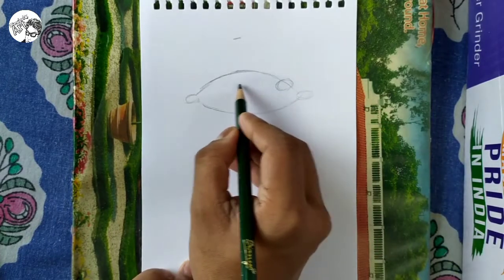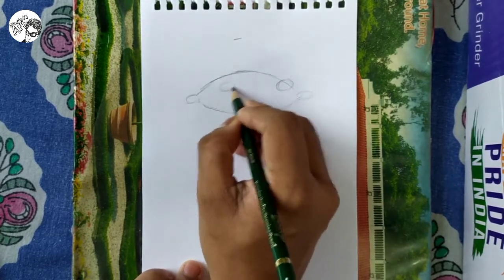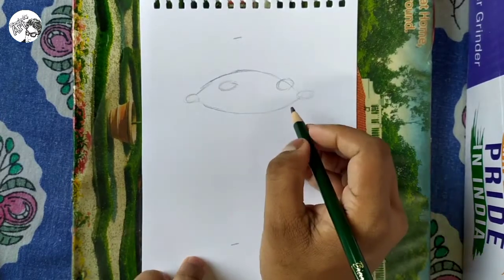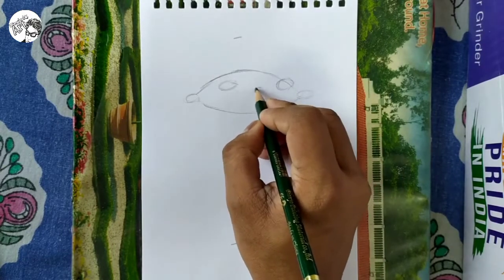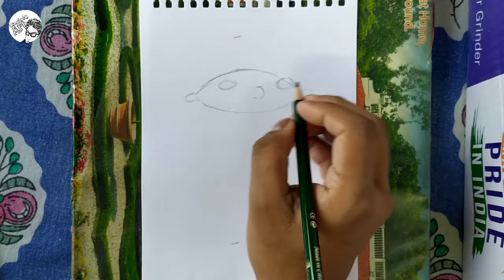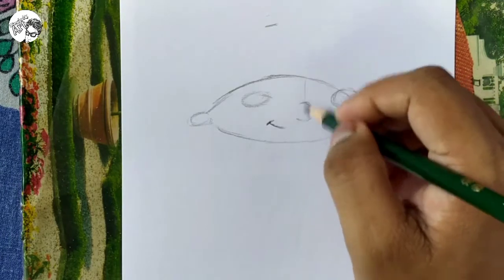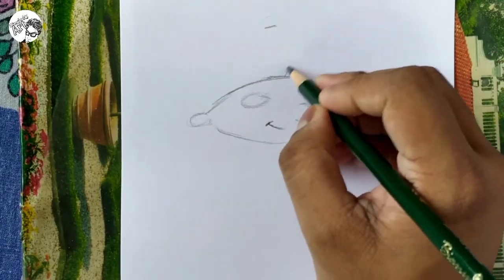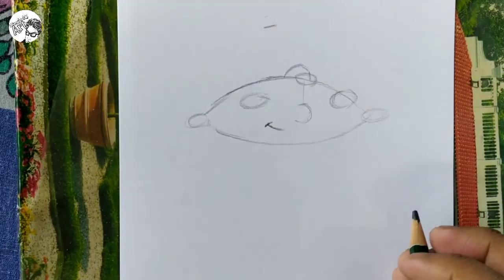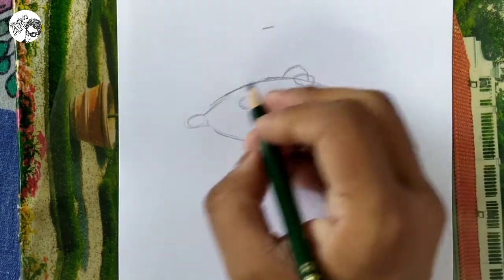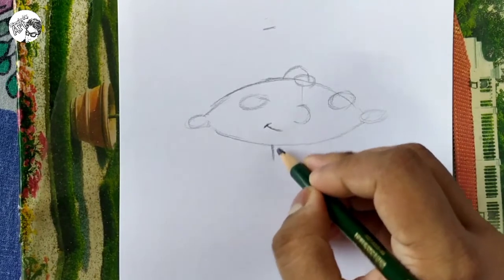And keeping a distance till here, we will be drawing another circle for another eye, and just here you will be drawing an inverted alphabet C for the nose, and a little bit smile over here, and keeping a distance till here you will be drawing the cap, which he is always wearing, which is a small cap. Now we will deepen the outline drawn.